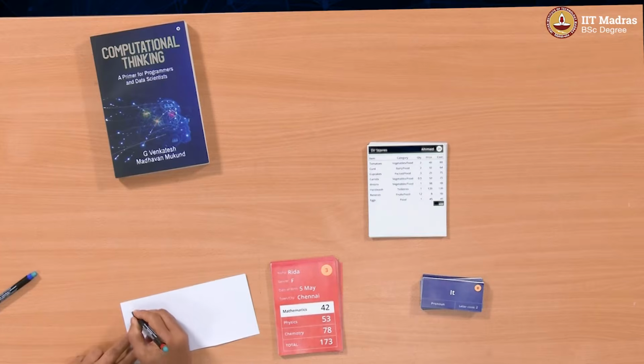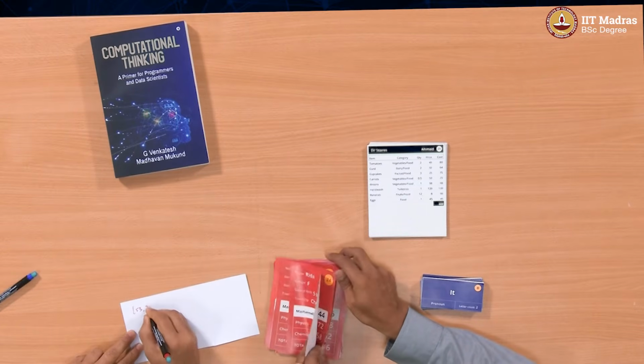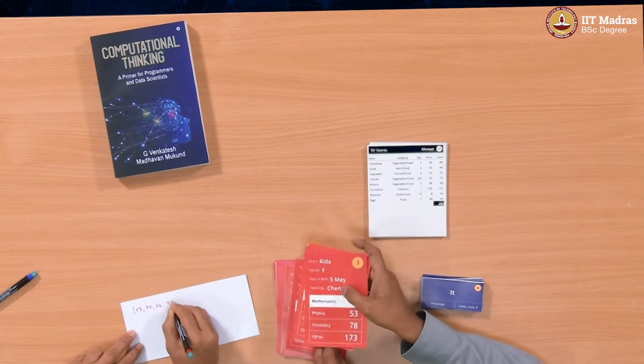So let's get back to this marks. We said that we can represent the sequence of cards as a list, right? For instance, if we want to find out, say, the maximum physics marks, then we would write out these physics marks. So the physics marks on this are 53 and 72, 64, 78 and so on. We'll go on and we'll have this.